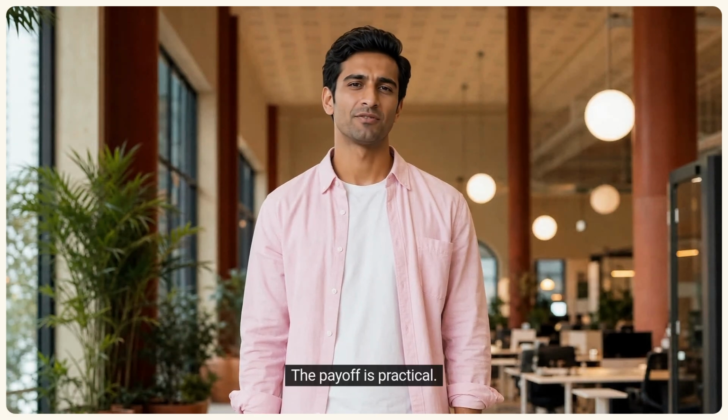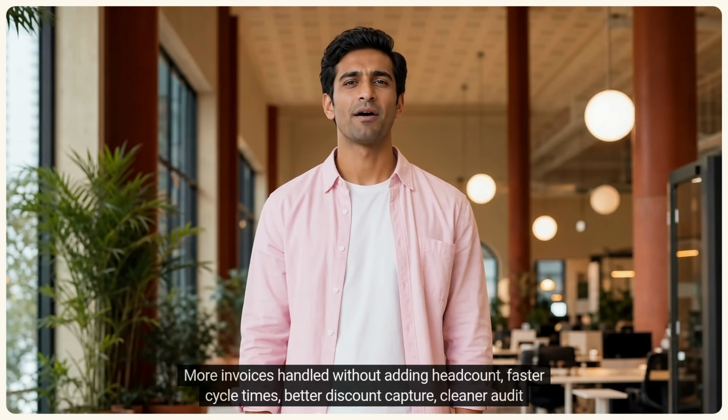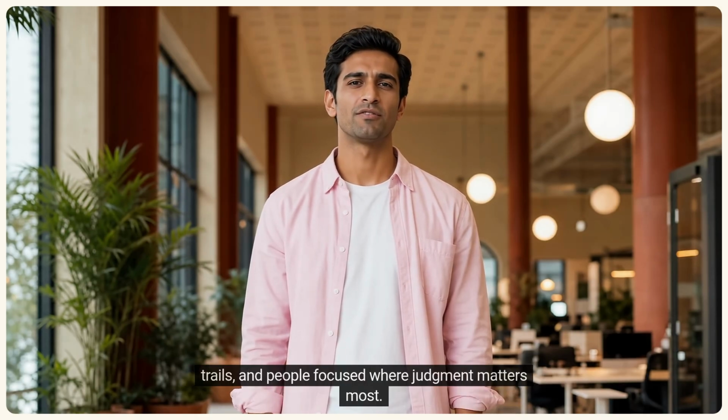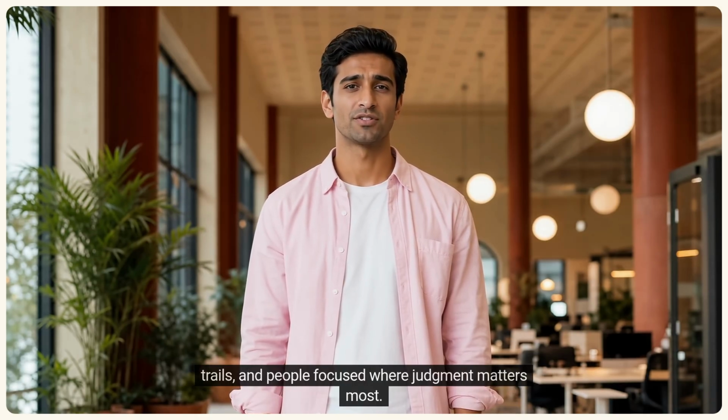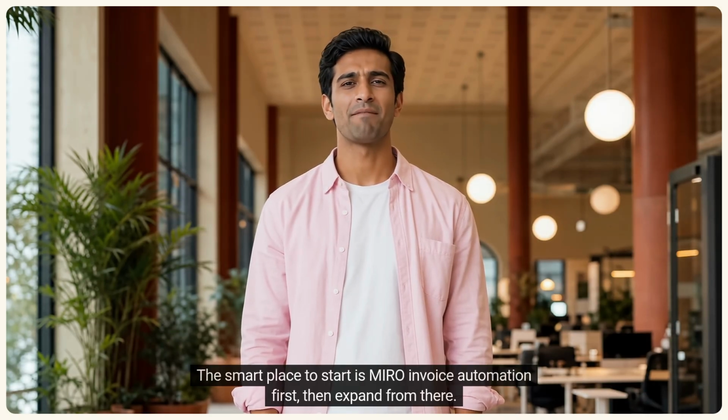The payoff is practical. More invoices handled without adding headcount, faster cycle times, better discount capture, cleaner audit trails, and people focused where judgment matters most. The smart place to start is MIRO invoice automation first, then expand from there.